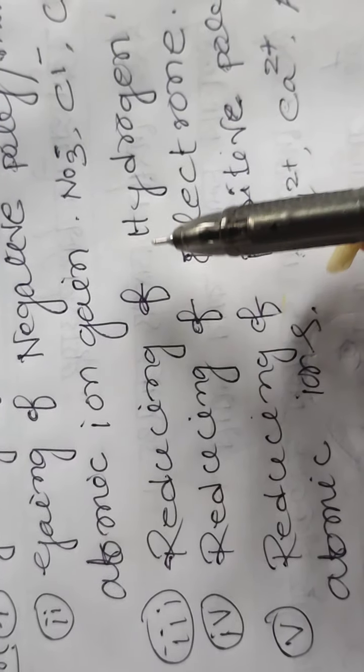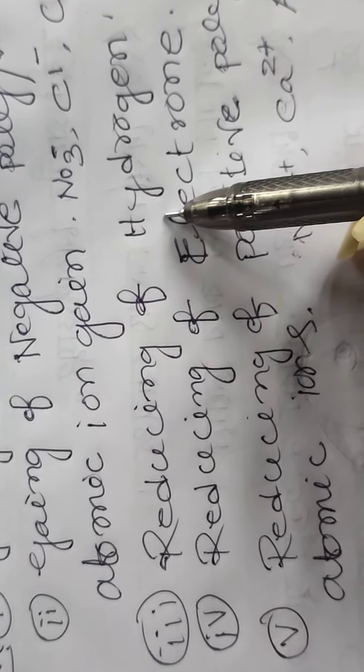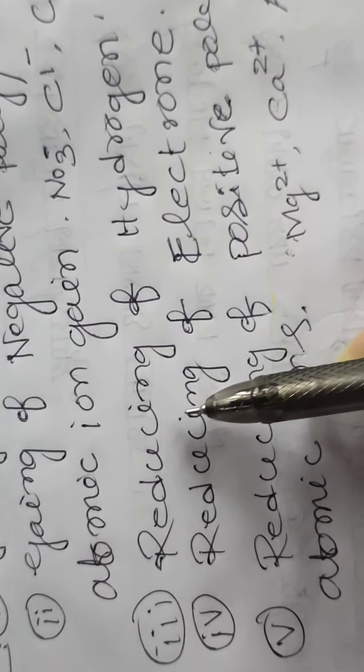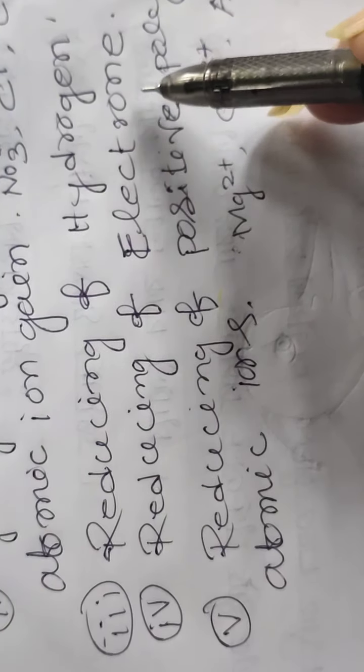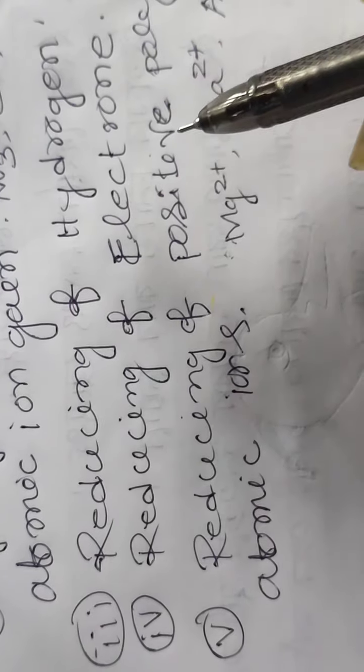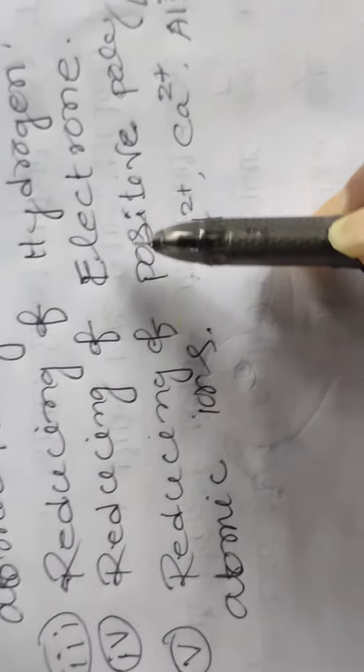If any substance loses hydrogen, then the substance or compound becomes oxidized. Next, the fourth point, reducing of electrons. Reducing of electrons means losing of electrons. If any compound loses its electrons, then the compound will be oxidized.